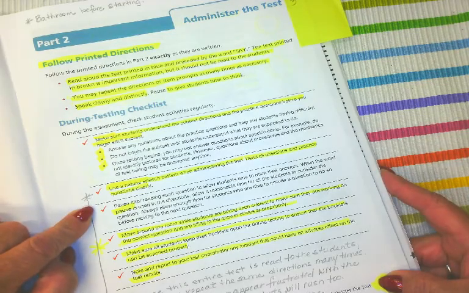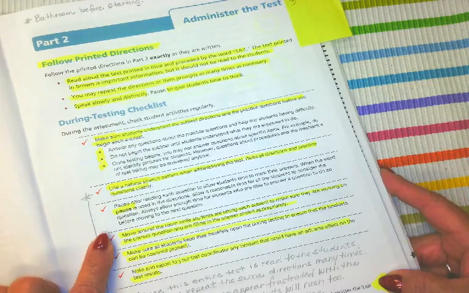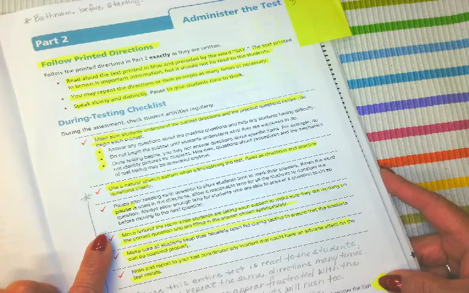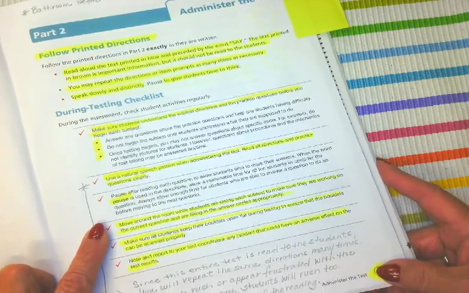Read all directions and practice questions clearly. Everywhere that it says pause, be sure you stop for just a couple seconds. You can usually count 1, 2, 3, and that's plenty of time for a pause.